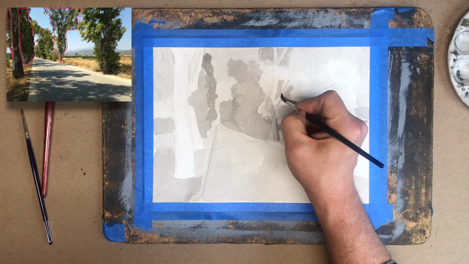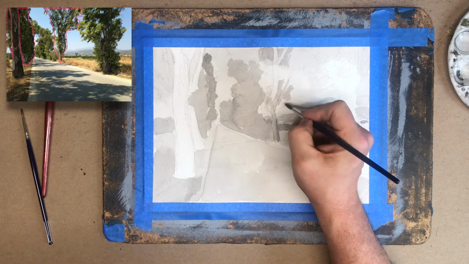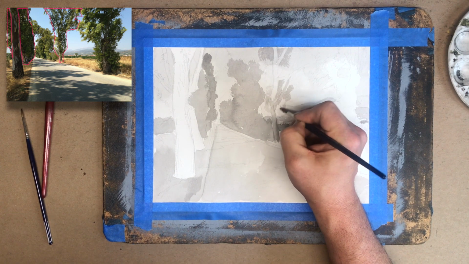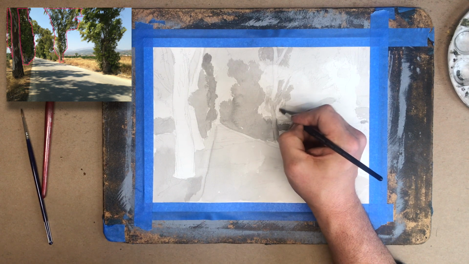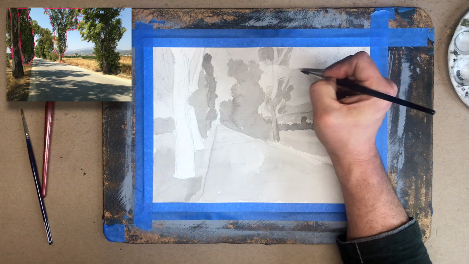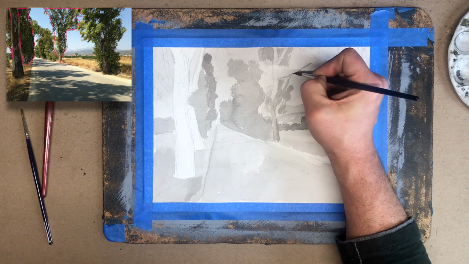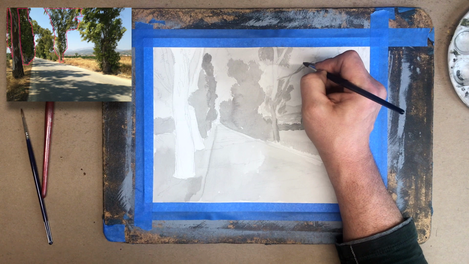We've got a trunk here. I'm going to fill that in. A branch here. We're going to fill that in. Don't worry about the smaller branches again. I'll put them in later. That's all sort of detail. There's another branch running this way. I can put that in. A few other branches.